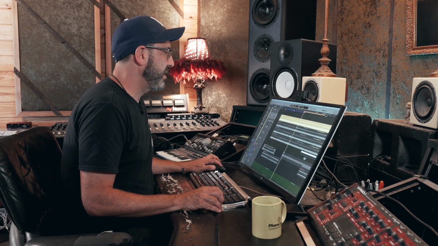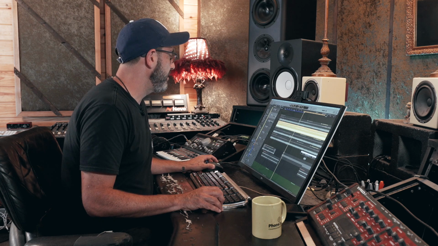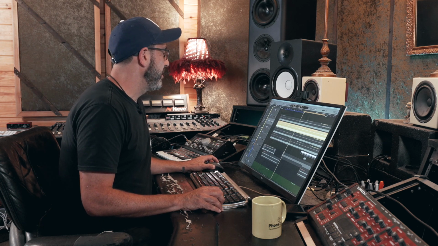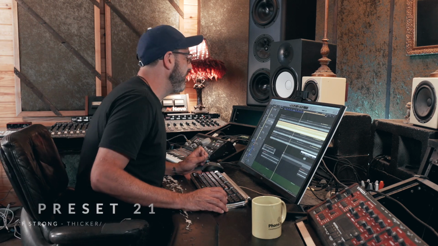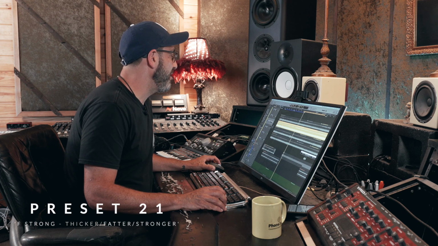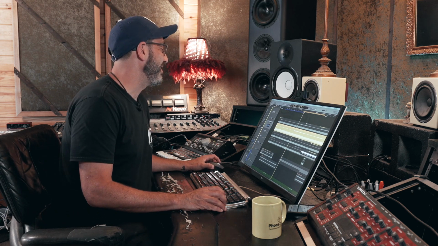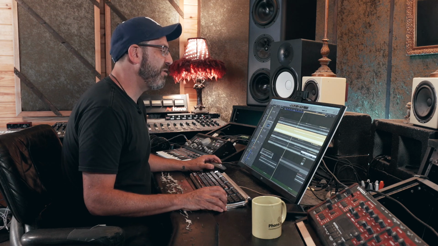Good, basic, full range rock tone. That was the left. On the right, I chose preset 21, for stronger, thicker, fatter, strong. No, actually, it's called thicker, fatter, stronger.